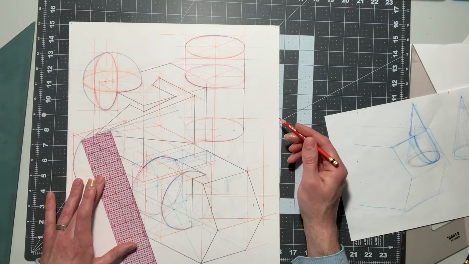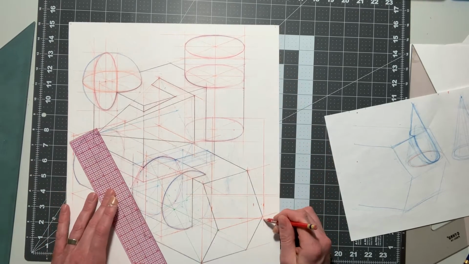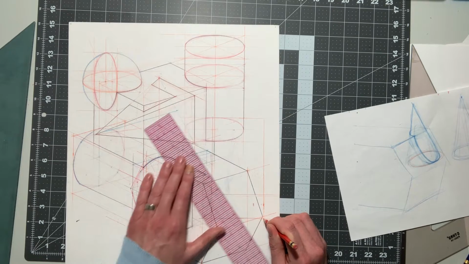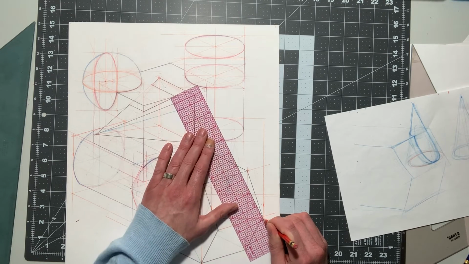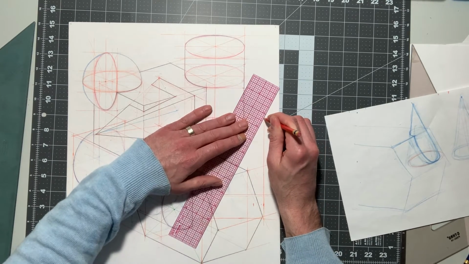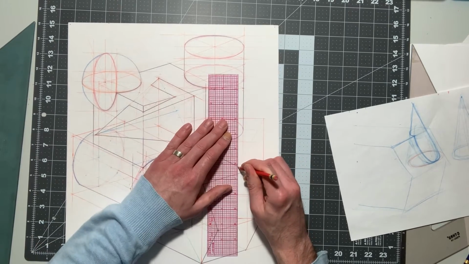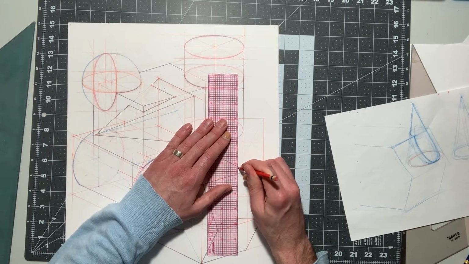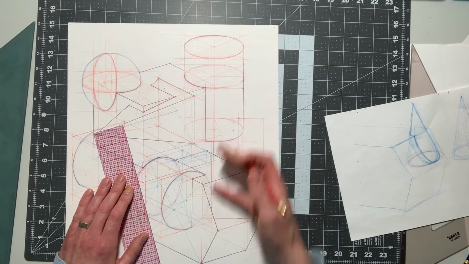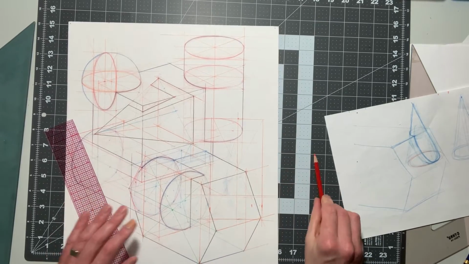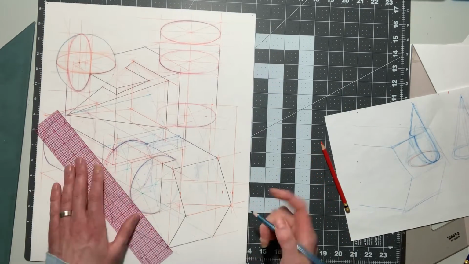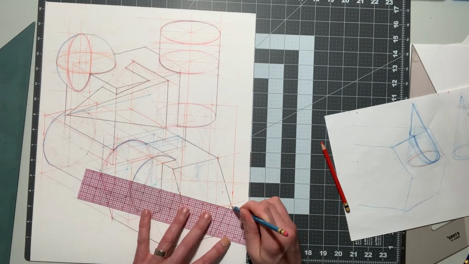Okay, now I need to find the center of this whole rectangle. And how do you do that? You cross your corner, and then you cross the other corner. That finds your center. This is the center top. That's where I'm going to connect everything to. I broke the center down here. And what I'm going to do is go with a light blue pencil, which is a little lighter, and I'm going to cross my corners here.